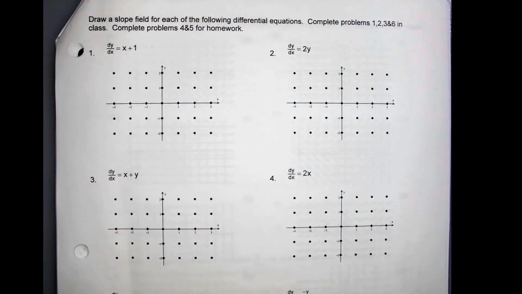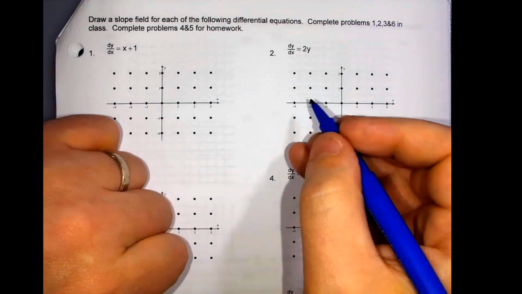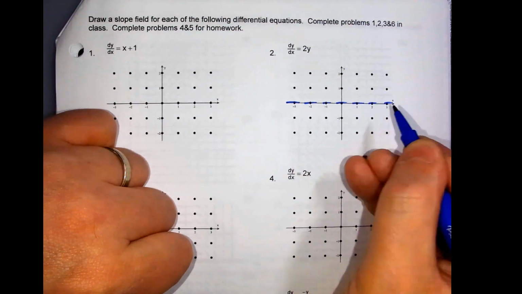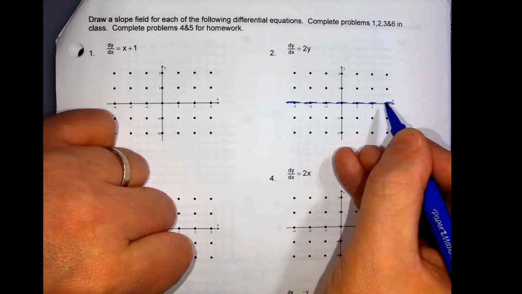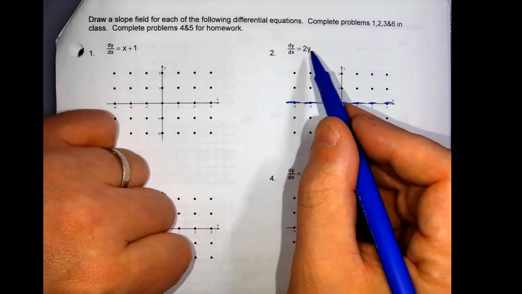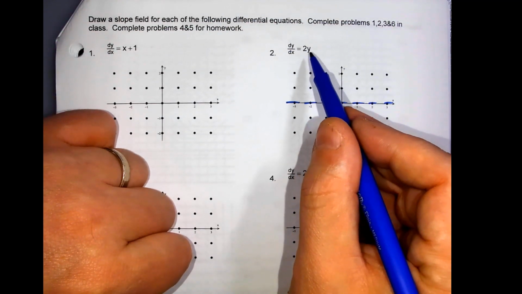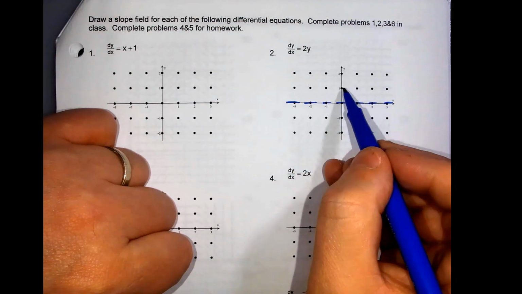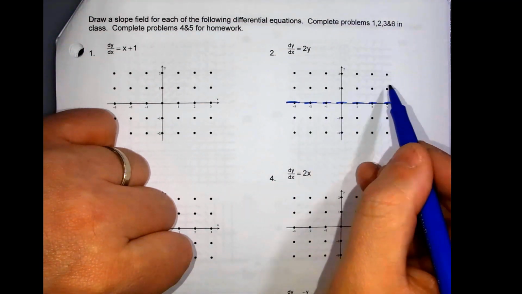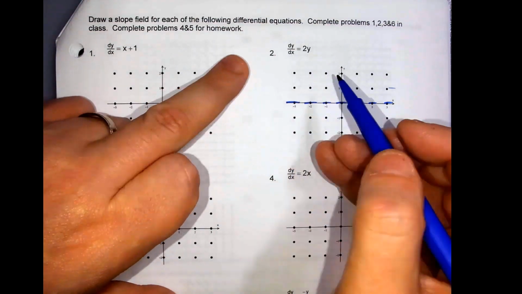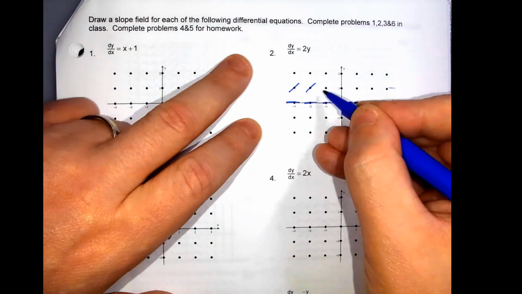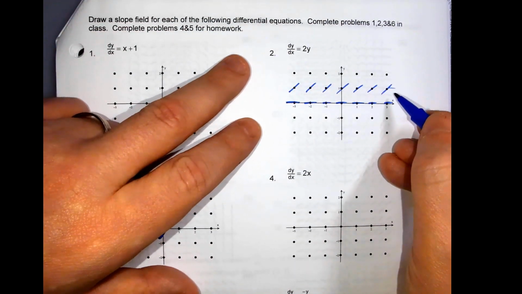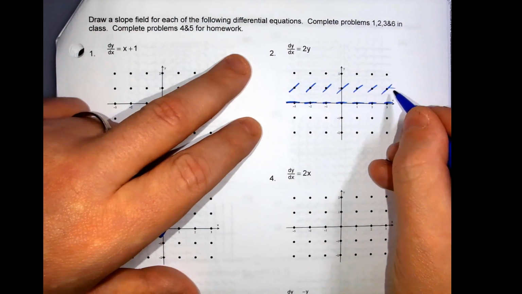So let me do this in a different color other than black so it shows up. So all of these points located at 0, 0, 1, 0, 2, 0, 3, 0, etc. are always going to give you a value here where you let y equal 0, and thus you get a slope of 0. At y equals 1, any point on this line, 2 times 1 is equal to 2. So at these points we'd be expecting some slope 2. I tried to make those look like they're slope 2. They're almost looking like slope 1 now.